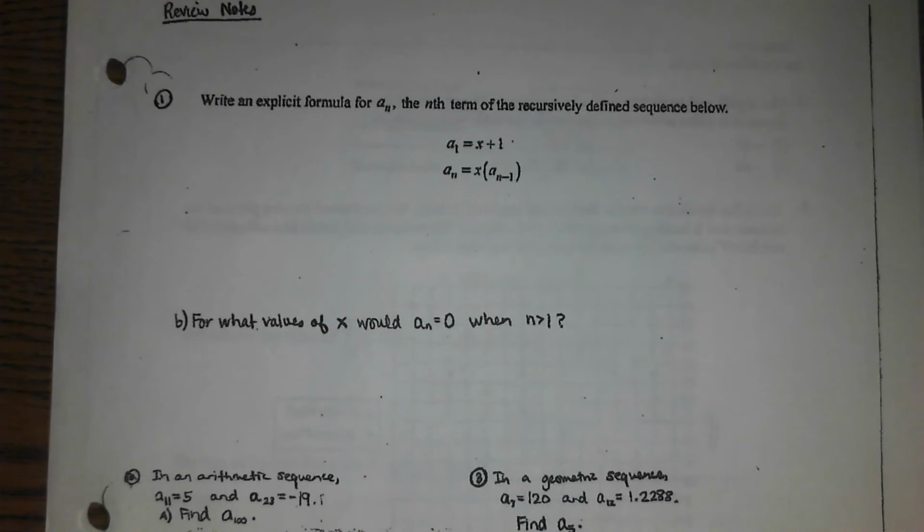I guess before we jump into it, we only have so much time left. Anyone know what time it is? Okay.